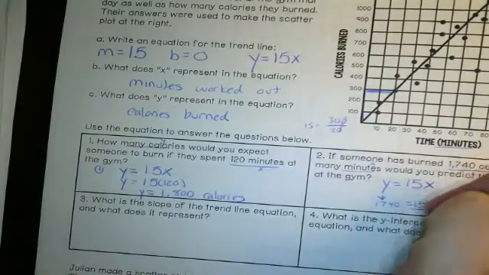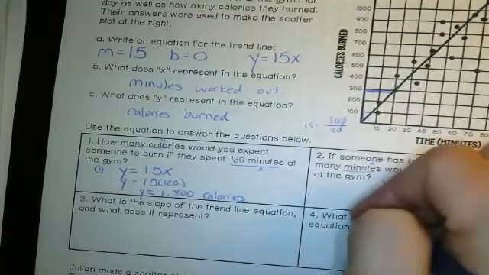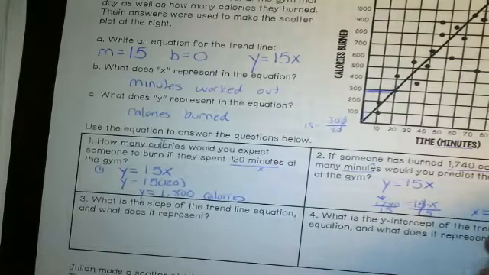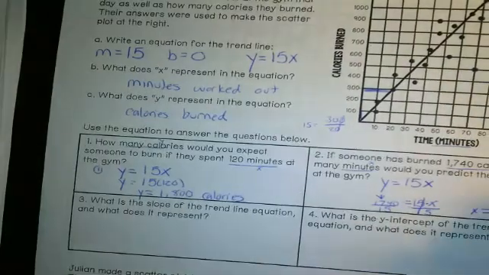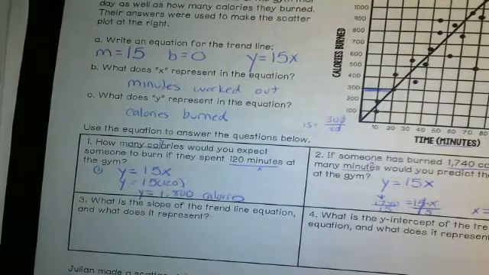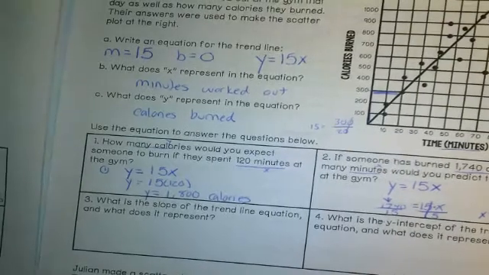15 times X, inverse of multiplication is division. Divide everything by 15, and I get X equals 116. 116 what? 116 minutes. It's going to take 116 minutes to burn 1,740 calories. Oh, okay, I'll give you that. I'm not going to be working out for 116 minutes.